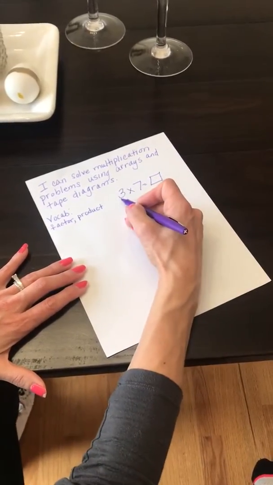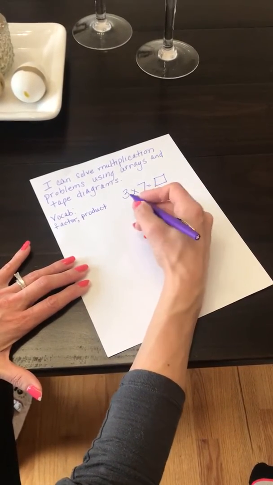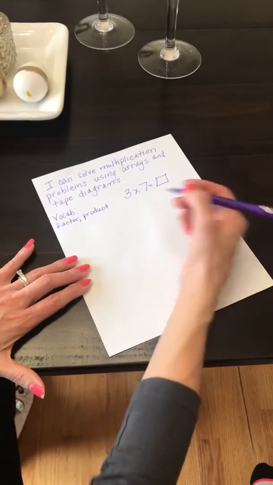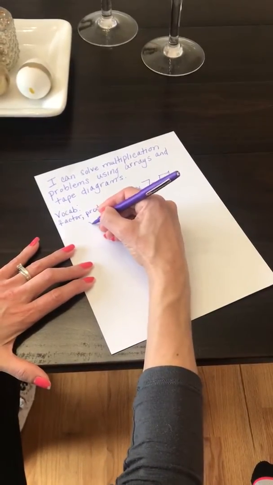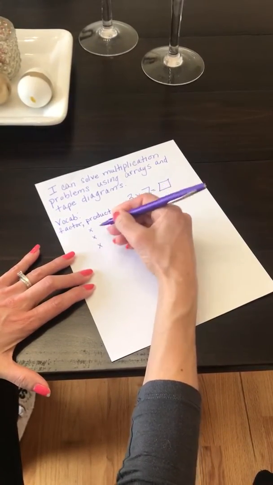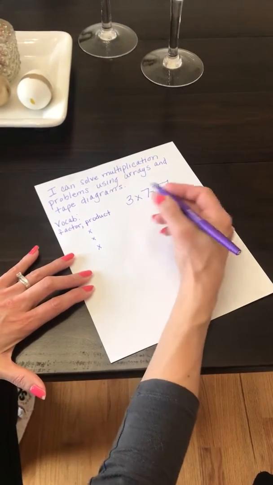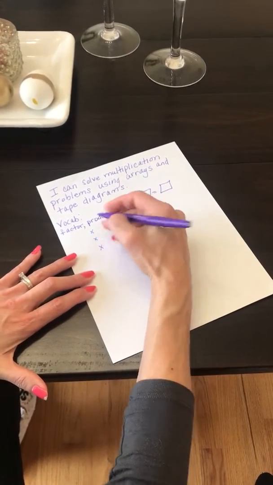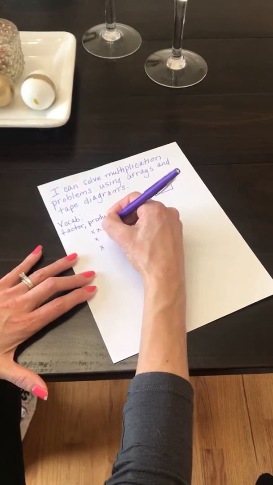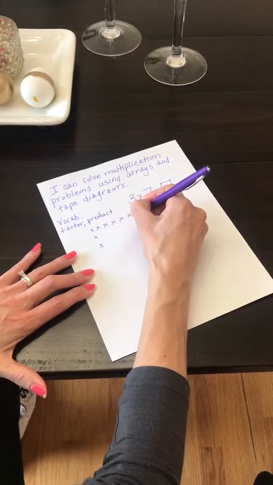So we're going to start with the first number, 3. Remember, it means 3 groups of something. So we're going to start with 3 groups of 7. If we're going to use an array for 3 times 7, we're going to start with group 1, group 2, and group 3. Because we need 3 groups of 7 or 3 rows of 7, we're going to say 1, remember that one counts, 1, 2, 3, 4, 5, 6, and 7.